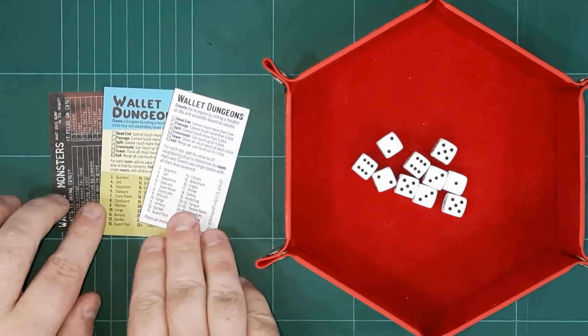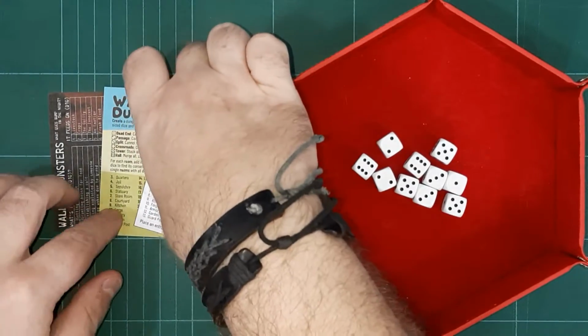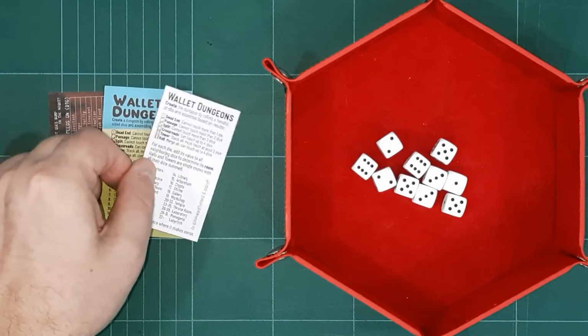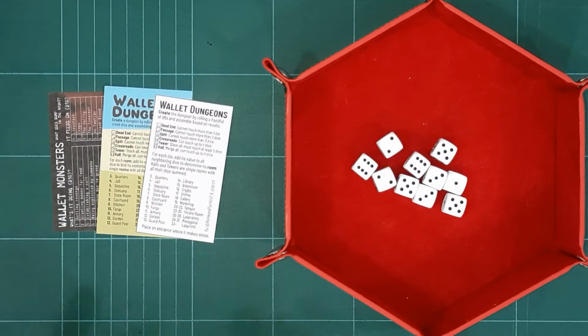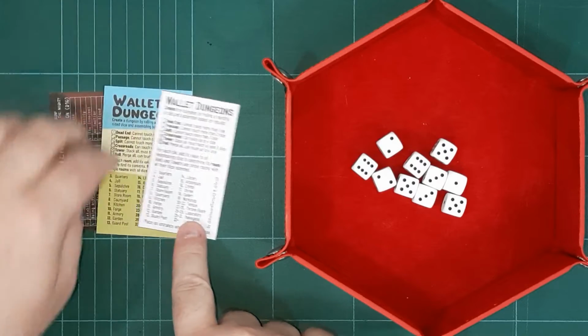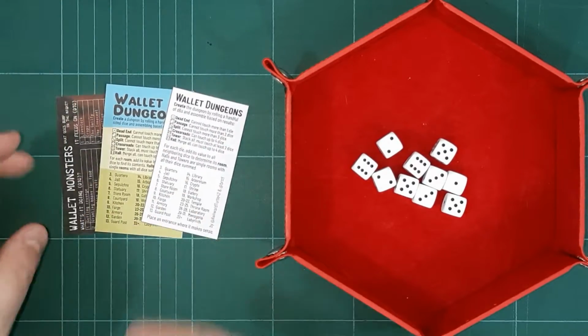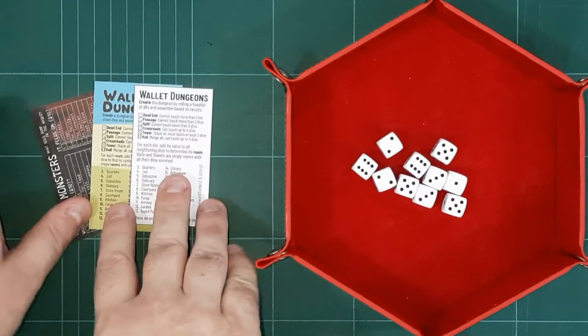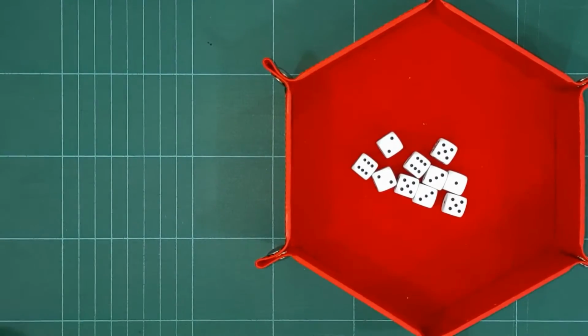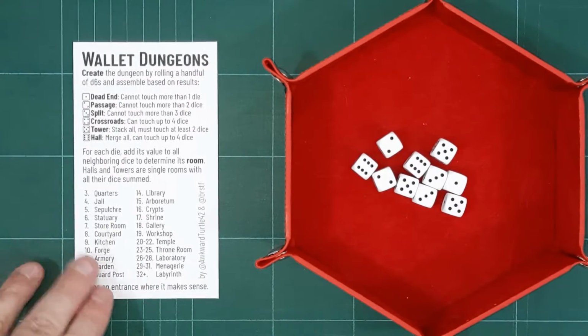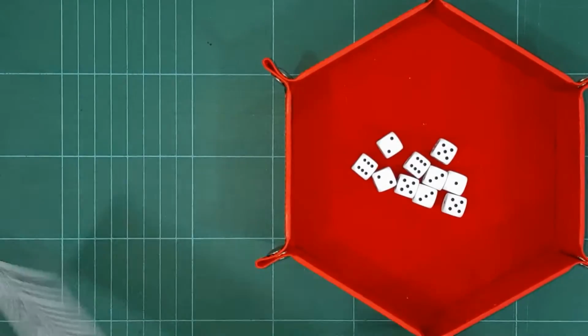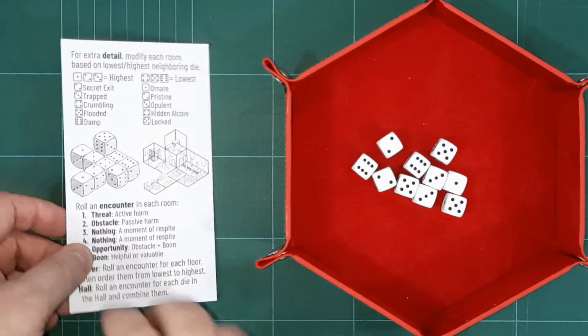Now, these are printed at 100% size, and again, they are two-sided with information. But I have a little bit of a problem. The text is extremely small on these, so what I have done for my personal use and also for use in this video is made them a bit bigger. And again, I've done both sides.